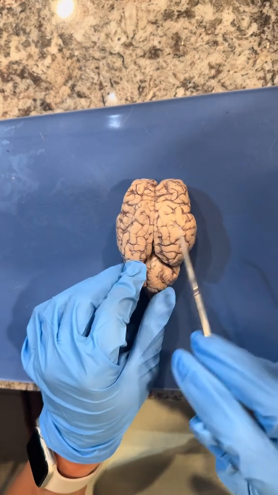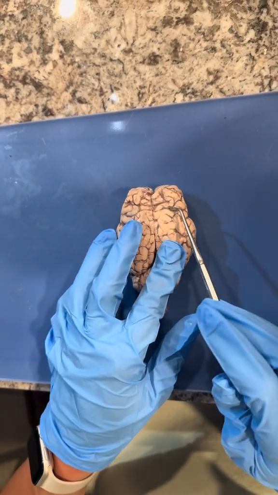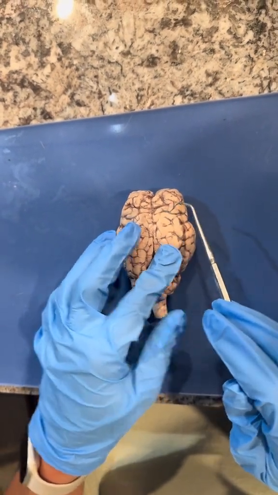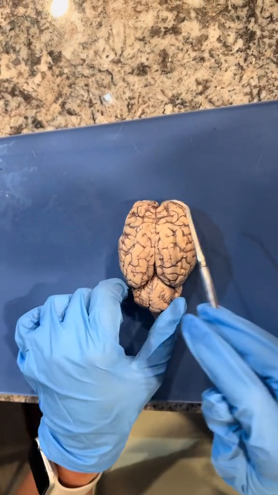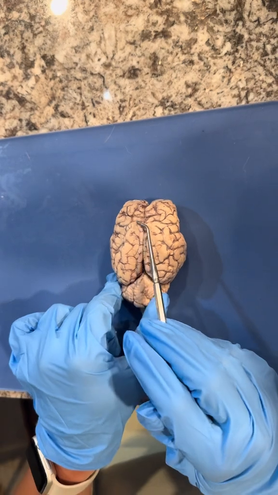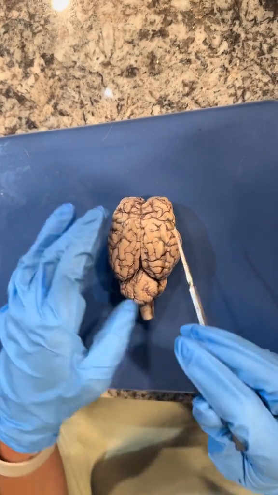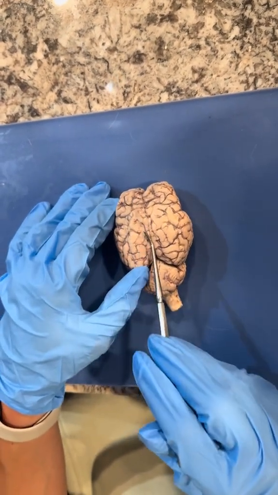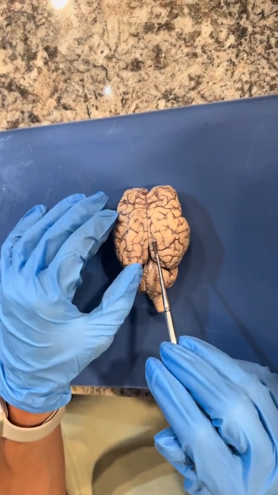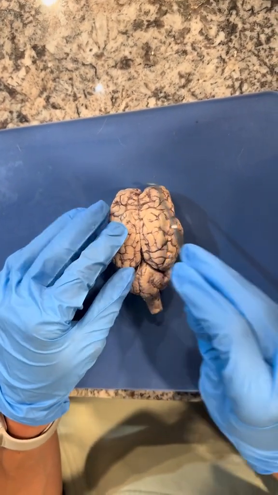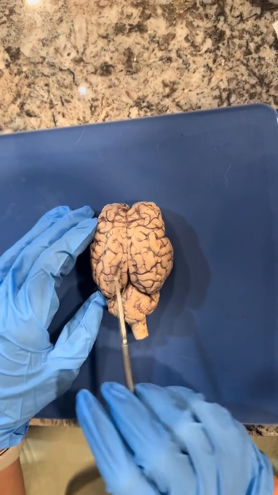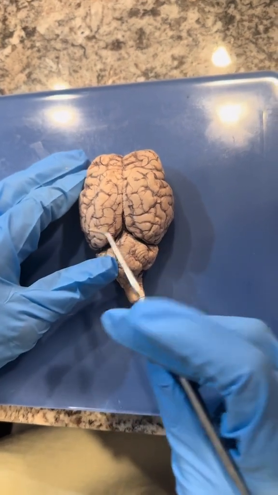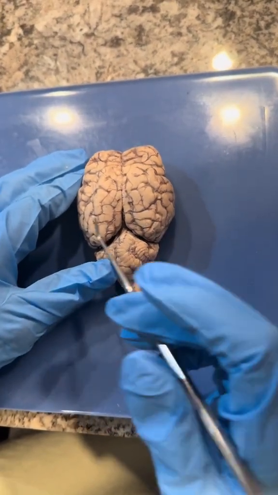The cerebrum itself, these little bumps are called the gyri, and the space in between is our sulci. The cerebrum is surrounded by our cortex. This line down the center is our medial longitudinal fissure. And then towards the front is our frontal lobe. The area down here is our parietal lobe. Down towards the bottom of the cerebrum is our occipital lobe.